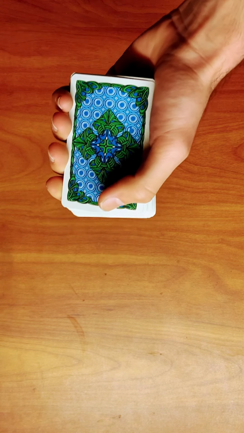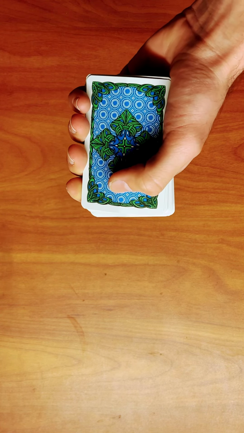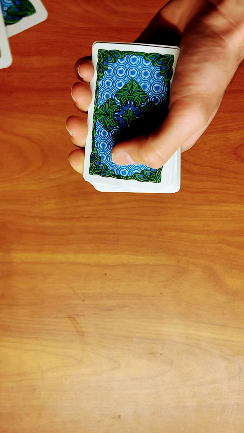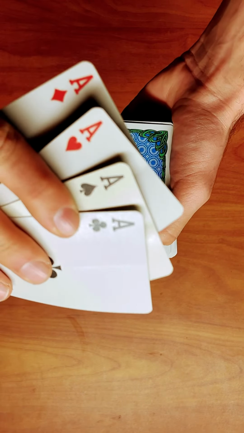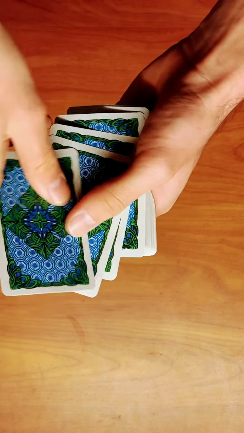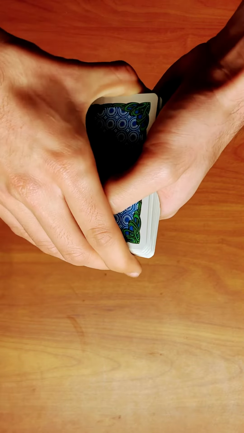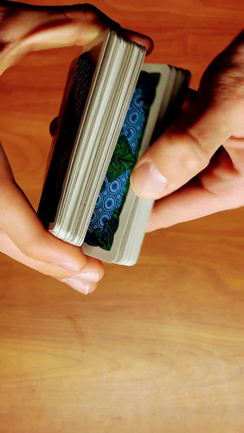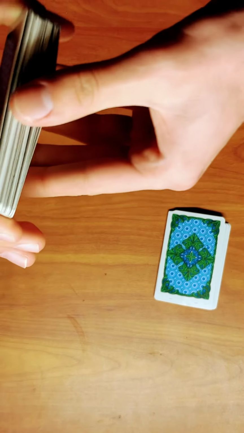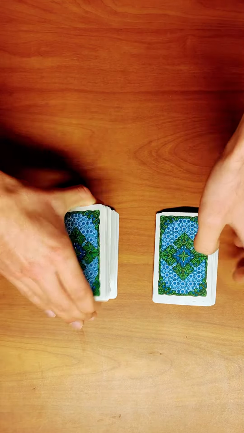A while ago, I showed you guys how to find the 4 aces in any deck of cards, and today I'm going to explain that process to you. So what you're going to do is start by putting these 4 aces at the top of your deck, and you just repeat the same process I outlined from the last video. You just divide the deck into 4 equal piles, like so.